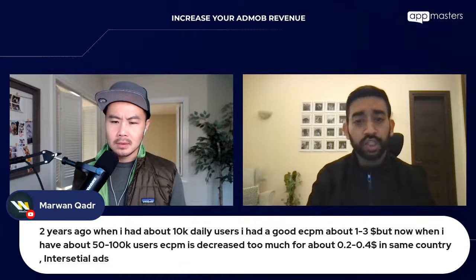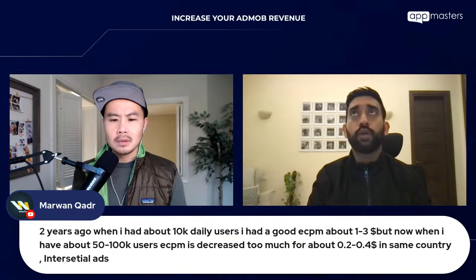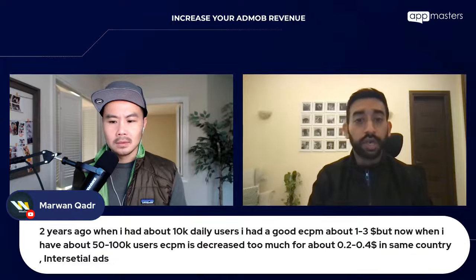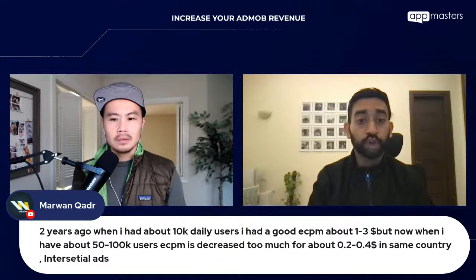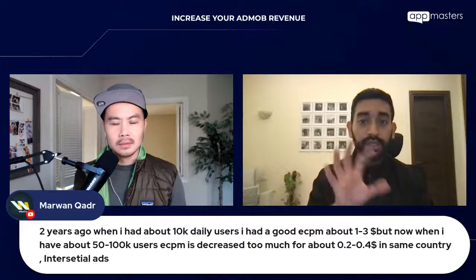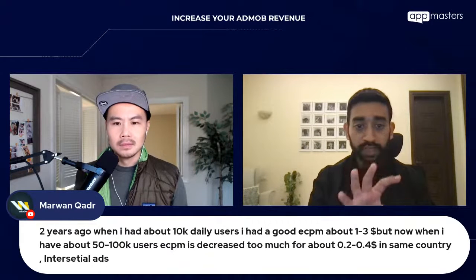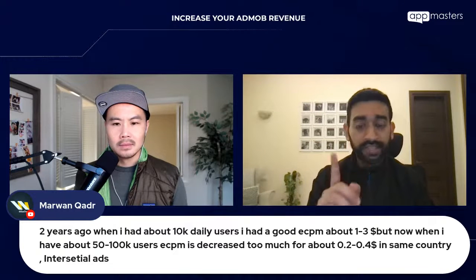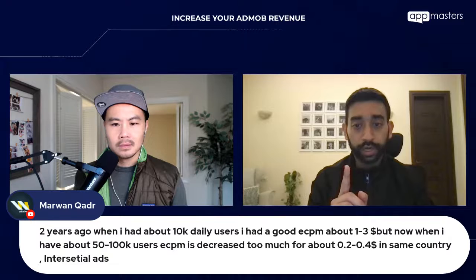Yeah. So Marwan, this is not very common. Off the top of my head, I would look at what your CTR is, assuming you've not changed anything on the placement. If you've changed the placements, then that would be the first thing. But if your users have increased in the same user geo, then the next thing to look for is your click through rate.